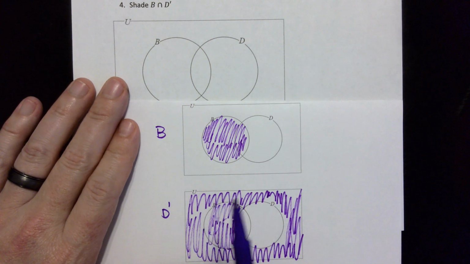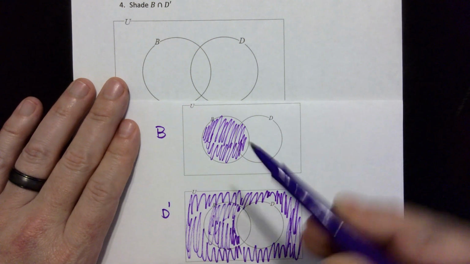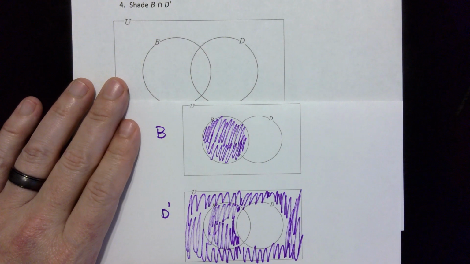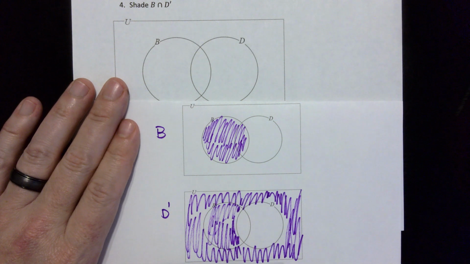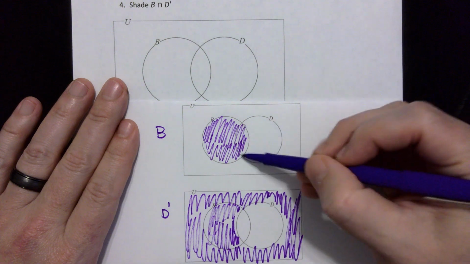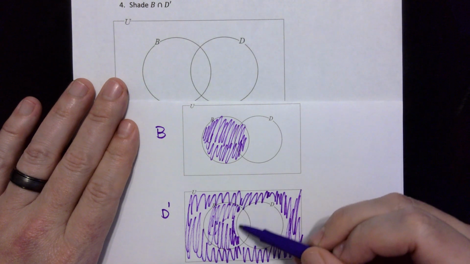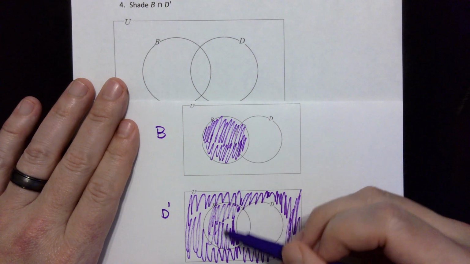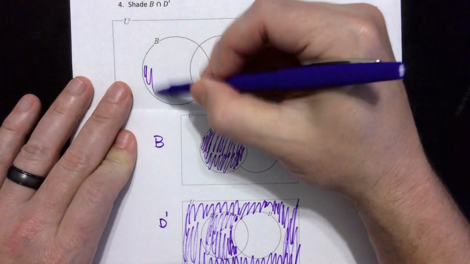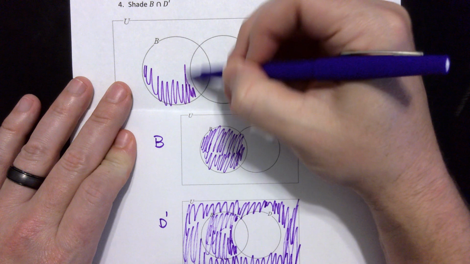Now they're asking us to find the intersection of these two things. That means we only write it down if it's shaded twice. So there's only one region that's shaded twice. It's not the outside region because that wasn't shaded here. It's not this sliver here because that wasn't shaded here. But this part of B is shaded in both. So my answer will be that, just that part of B.